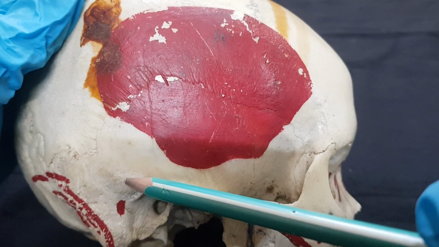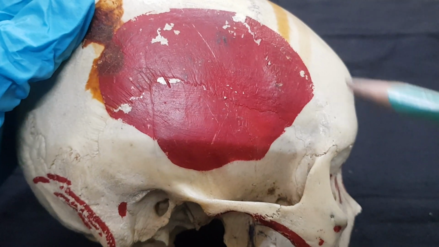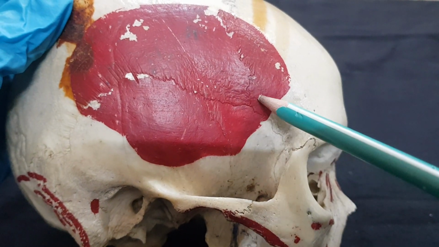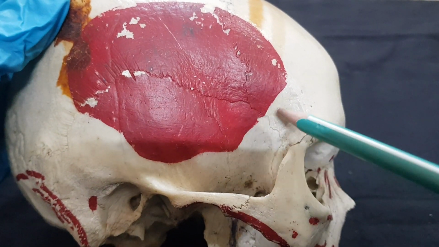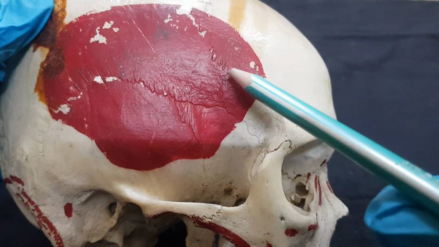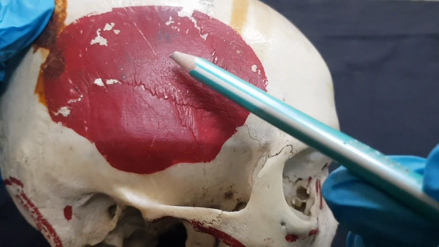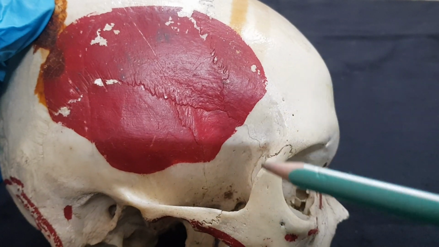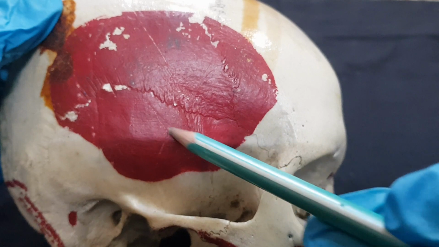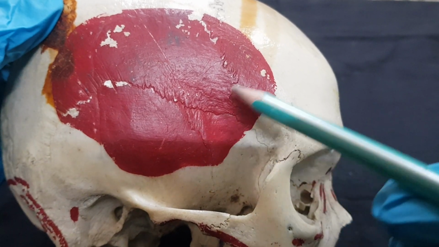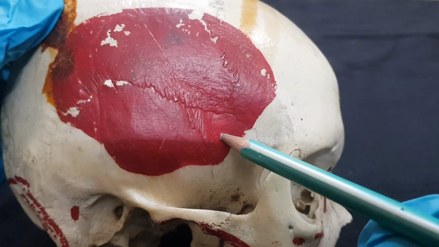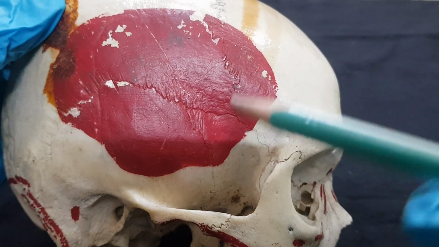Then we have this point here. I told you in the last lecture, we have an H-shaped suture here. So this point here is known as the pterion. The pterion is a circular area where different bones meet.